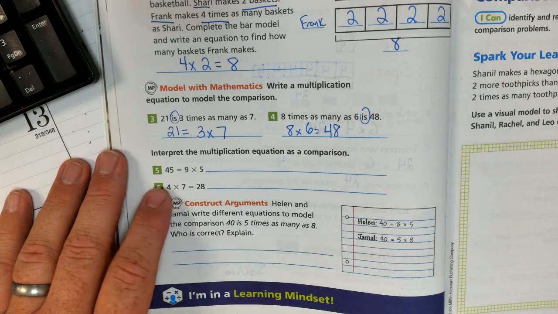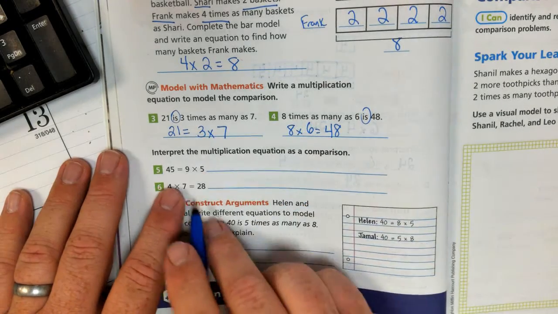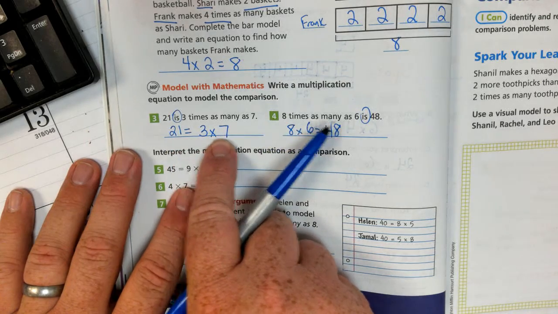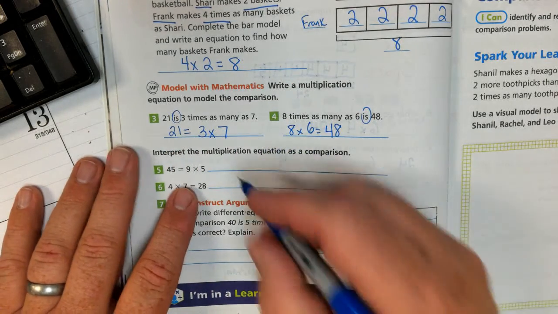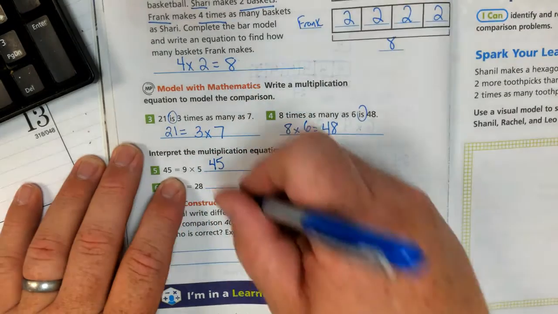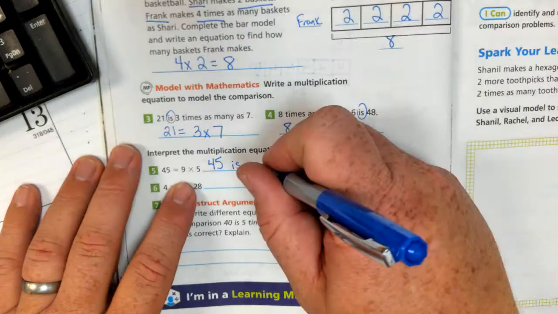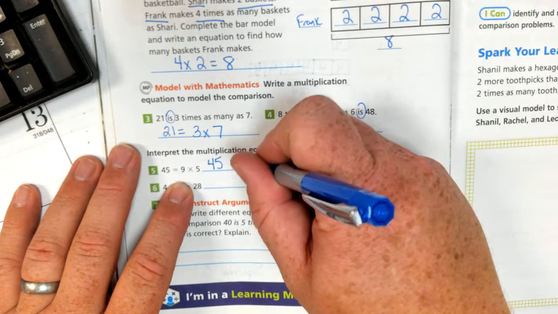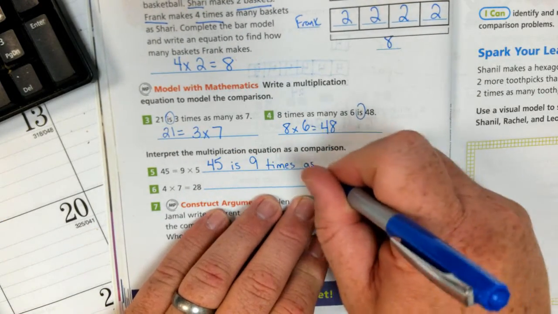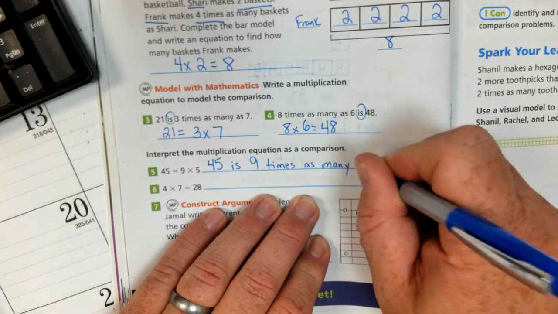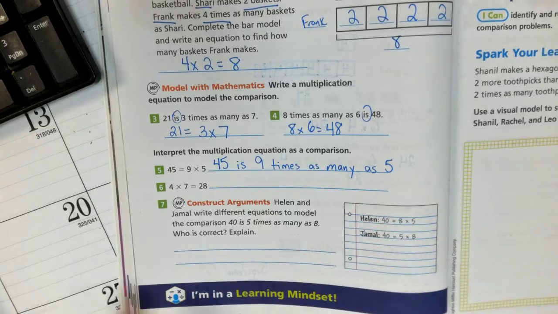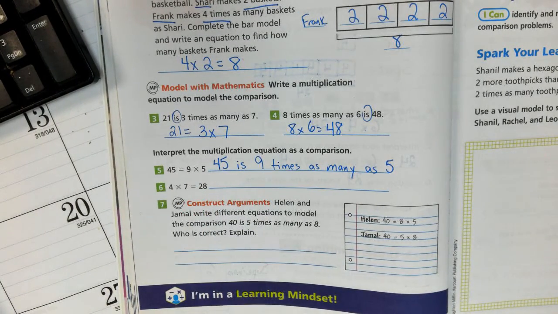It looks more like number 3 because 45 equals 9 times 5 is written the same way as 21 equals 3 times 7. So to write my statement, I would say 45, I see the equal sign, which means is 9 times as many as 5. Okay? And that's a true statement because I know that 5 times 9 is 45.